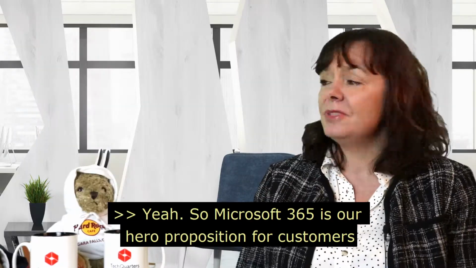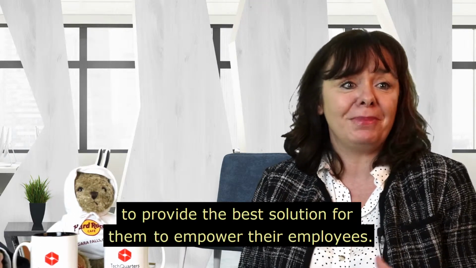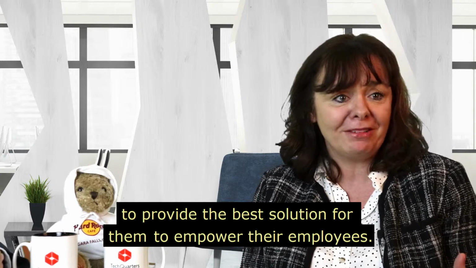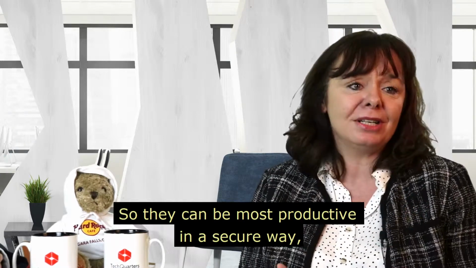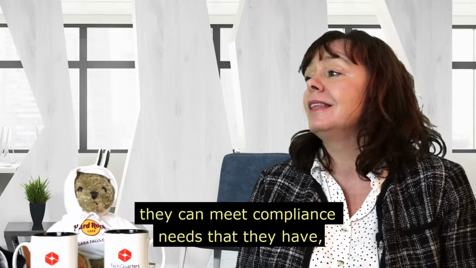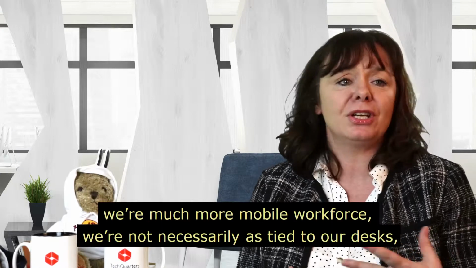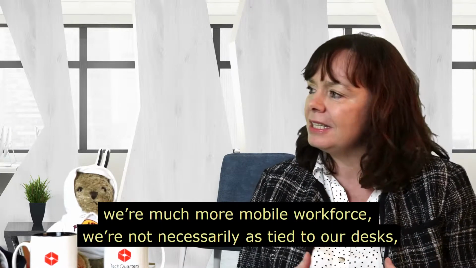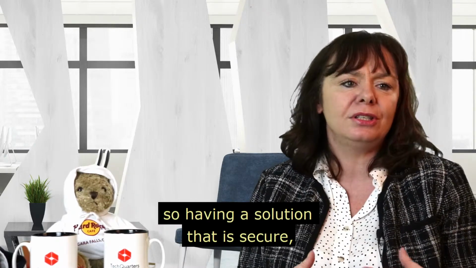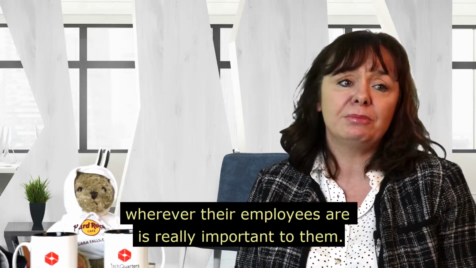Yeah. So Microsoft 365 is our hero proposition for customers to provide the best solution for them to empower their employees so they can be most productive in a secure way. They can meet compliance needs that they have, and they can do that wherever they are. And if we think how we work today, we're a much more mobile workforce. We're not necessarily as tied to our desk. So having a solution that is secure wherever their employees are is really important to them.